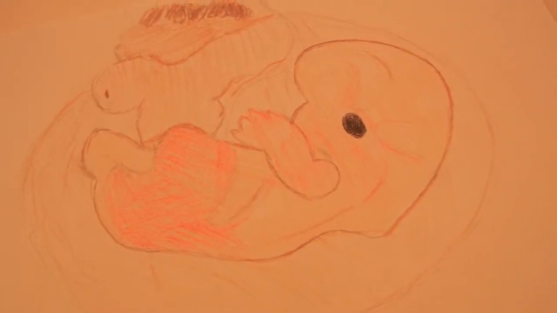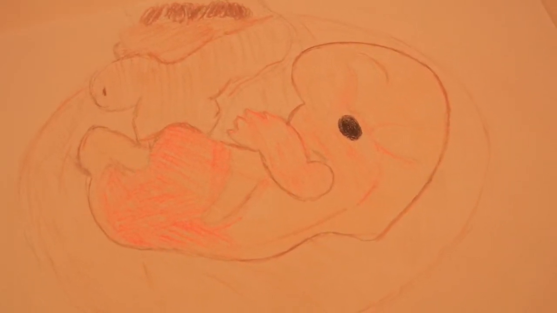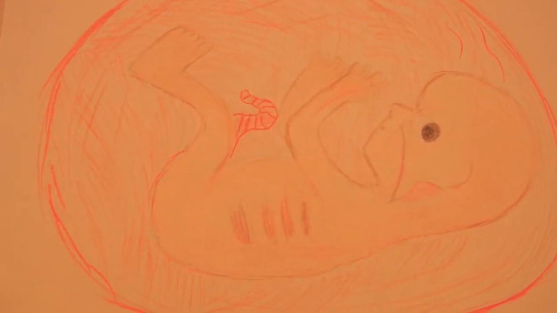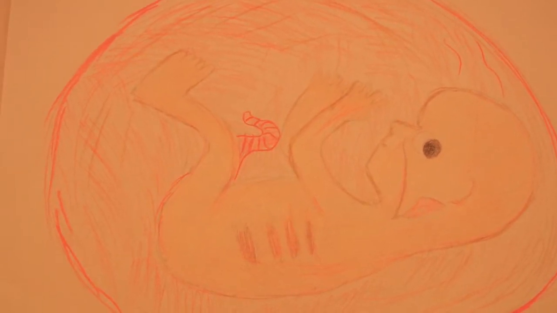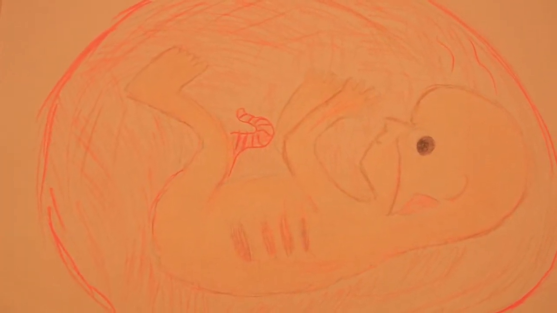At 9 weeks, the embryo is a fetus and is only around 3 centimeters long, but is starting to look like a human being. As we move on to the second trimester, development continues and more physical activity occurs. The mother can start to feel movements by the fetus flexing its muscles.